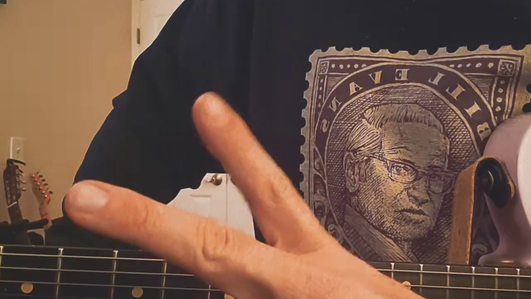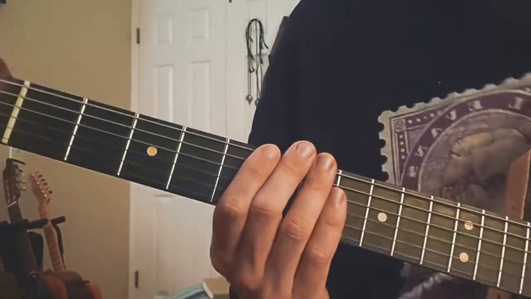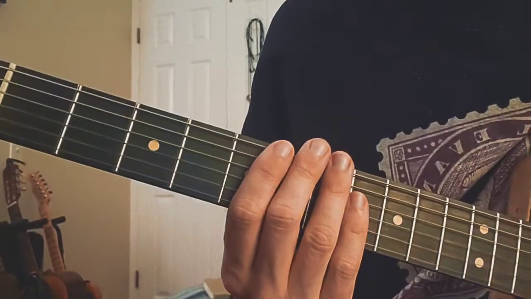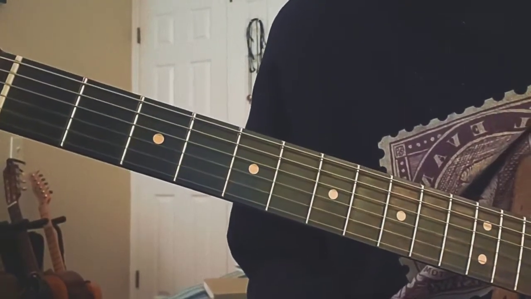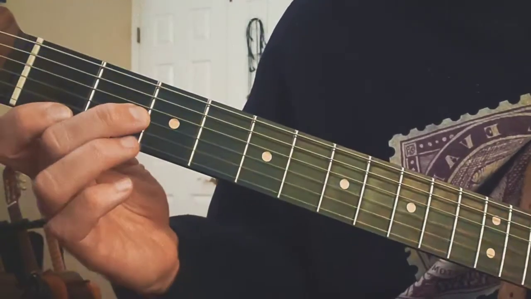So, wanted to talk a little bit about the ideas around this improvisational framework I have for a Lucinda Williams song. It's called "Fruits of My Labor."